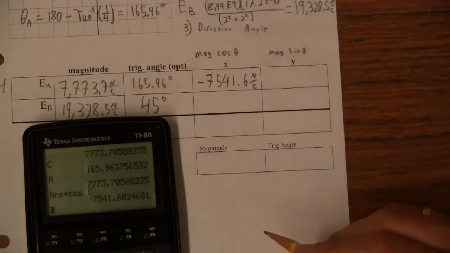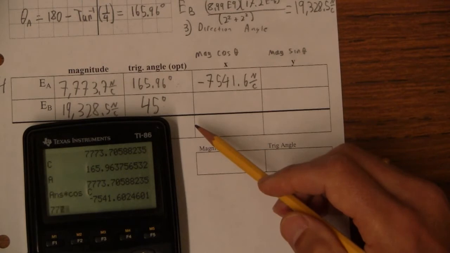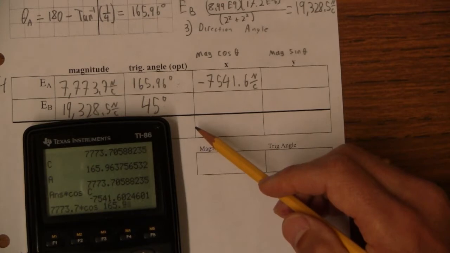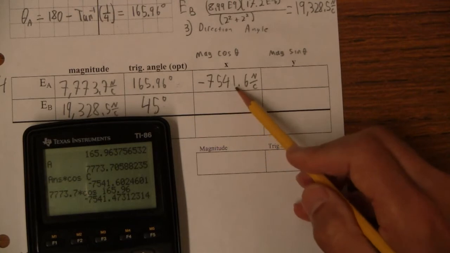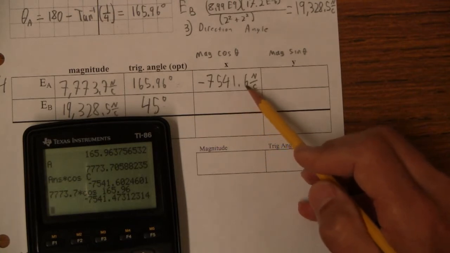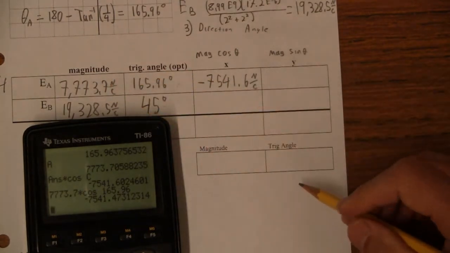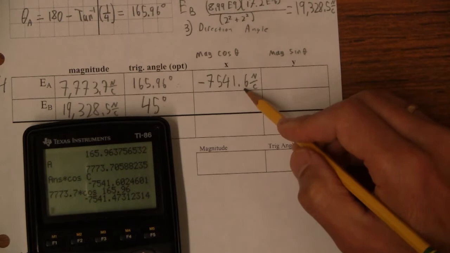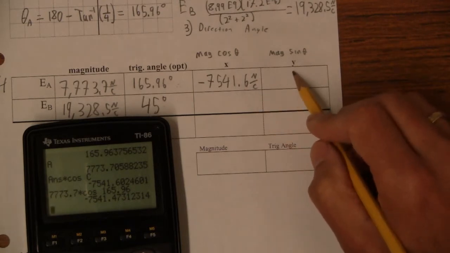Now notice I could just type these numbers in, 7773.7 times the cosine of 165.96, and I would get just about the same thing. It rounds off a little bit differently once you get to that place, and that's because we're dealing with rounding. I'm going to stick with this because it's stored with many levels of accuracy.